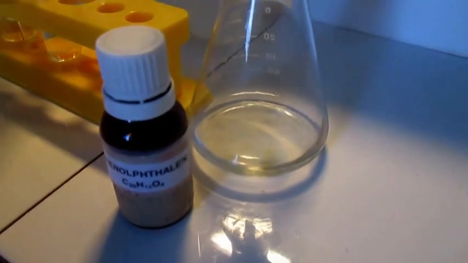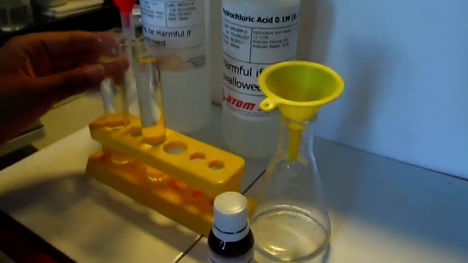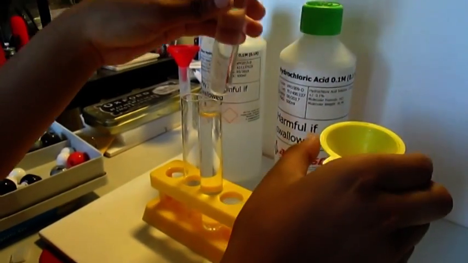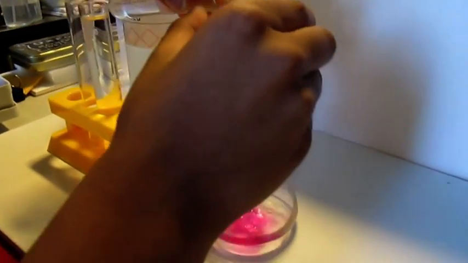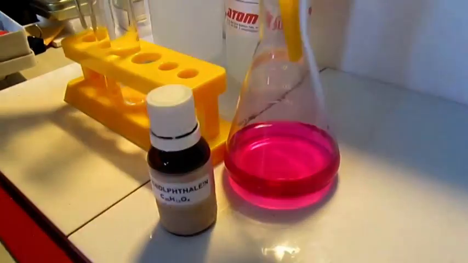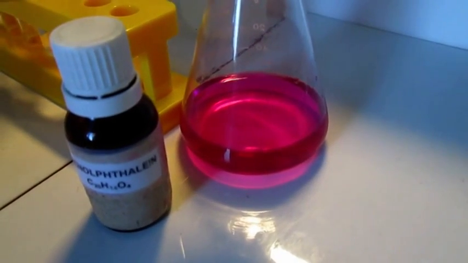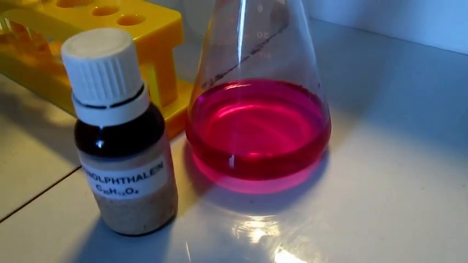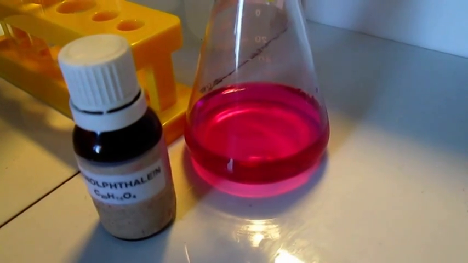We then pour a little phenolphthalein into the flask. You can see that the solution immediately turns pink. Phenolphthalein turns pink in alkaline solutions.